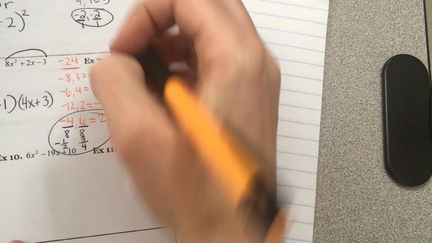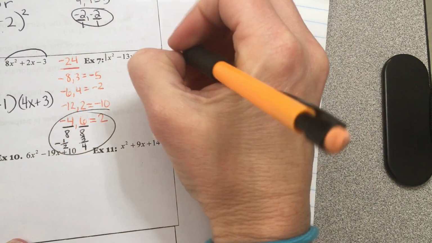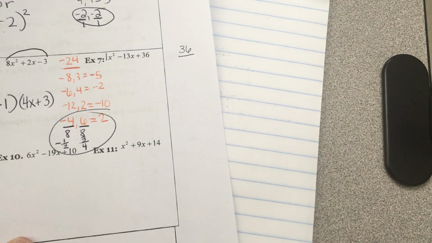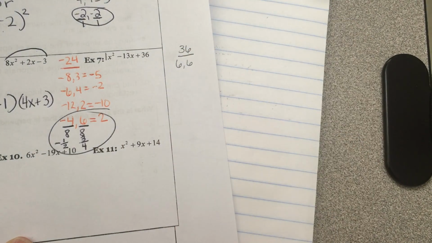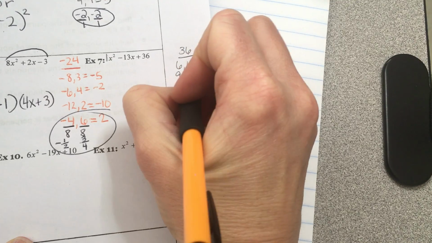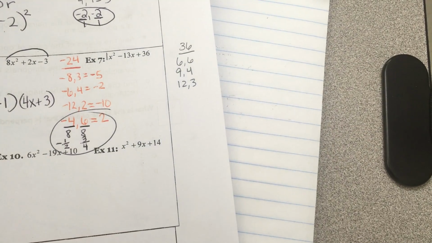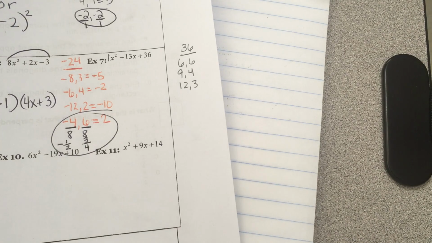All right, number 7, you can put a 1 in front. 1 times 36 is 36. All right, what are some things that multiply to give you 36? 6 times 6. 9 times 4. All right, let's stop there. 6 and 6, 9 and 4, 12 and 3.